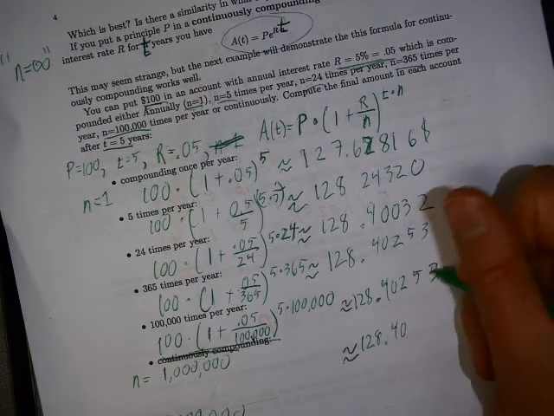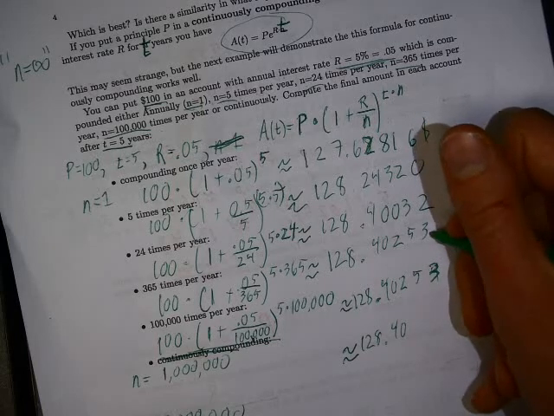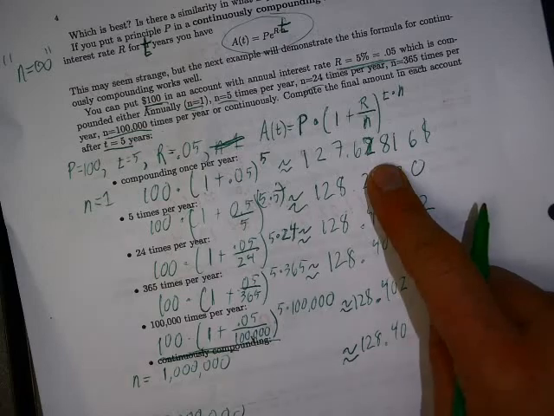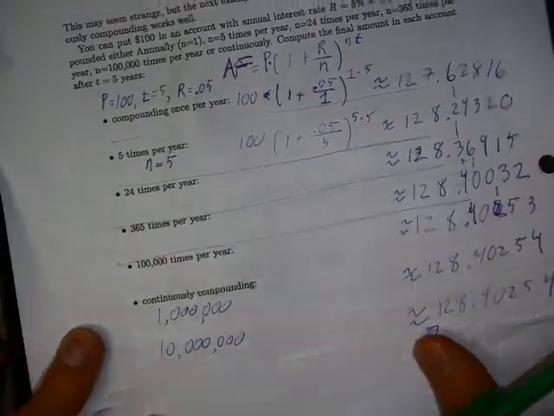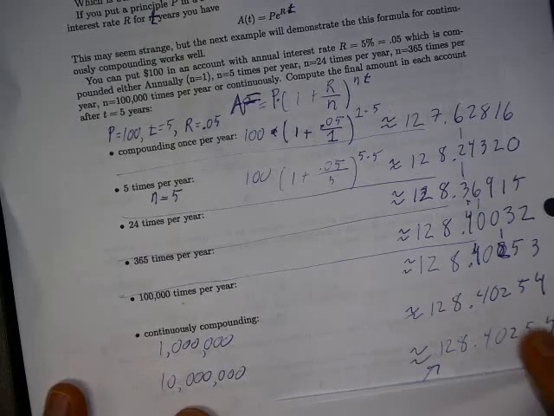No, I've screwed up. Compounding 5 times per year. You know what? There we go. Let's just use my pre-written thing instead, because all I was doing was copying down.